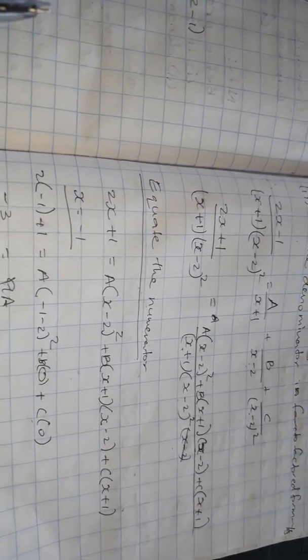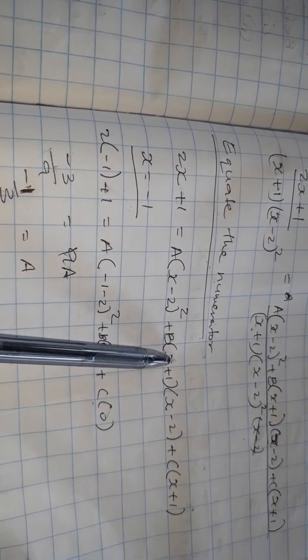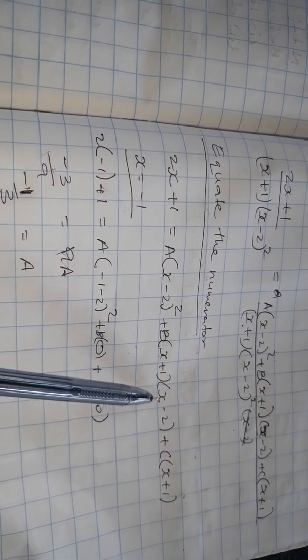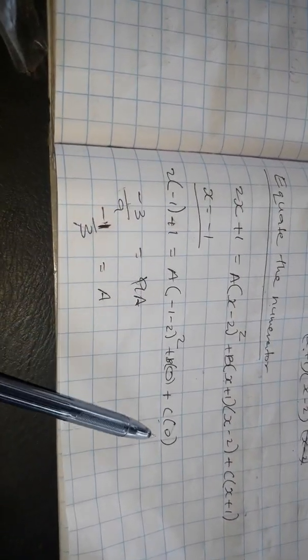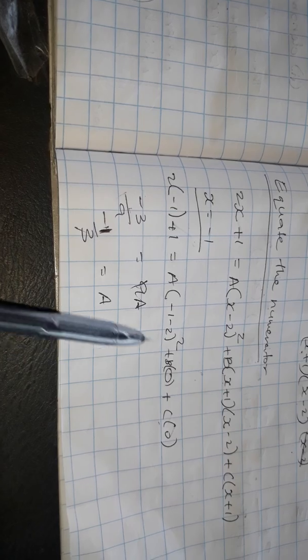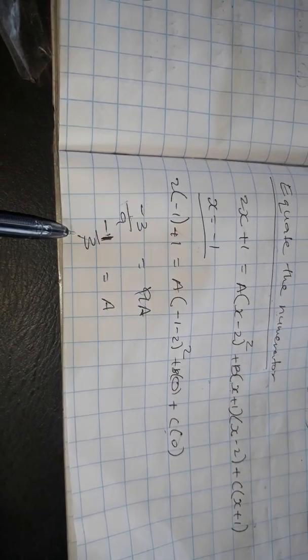I'll have to substitute a value so my brackets can eliminate. I can substitute x is -1, then x is 2, and then further on. So when I substitute x is -1, you will see that and that will go to 0, and once you solve, A is -1/3. Then when we look at the next one, x equals 2, it will eliminate, and you'll have the value of C equals 1.